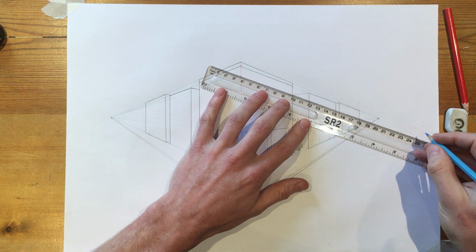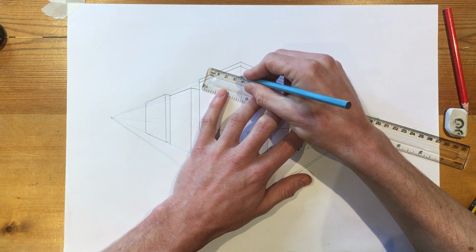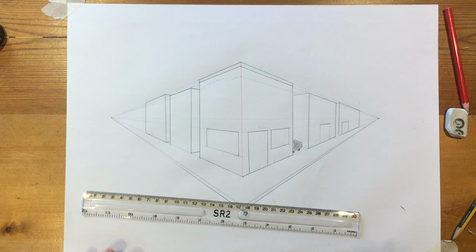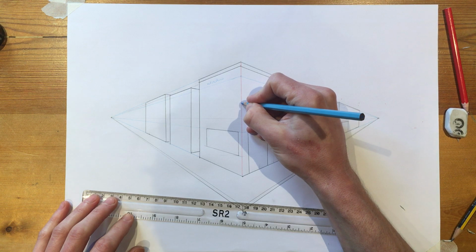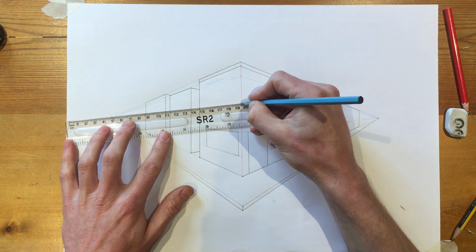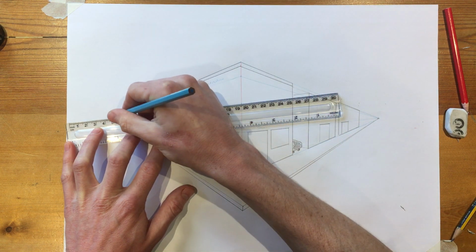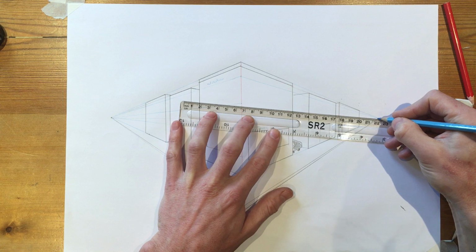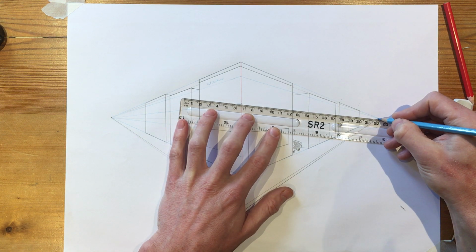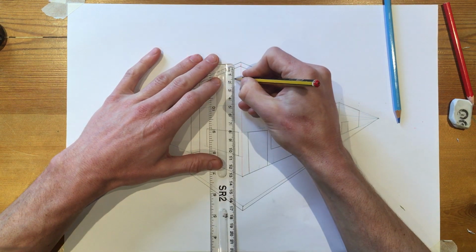Okay, again, use that corner as your reference and up. So we've got the top of our windows. You may wish to do the bottom of the windows. From there, again, always to the vanishing point. To the vanishing point corner, okay? So we'll put a couple of windows in.